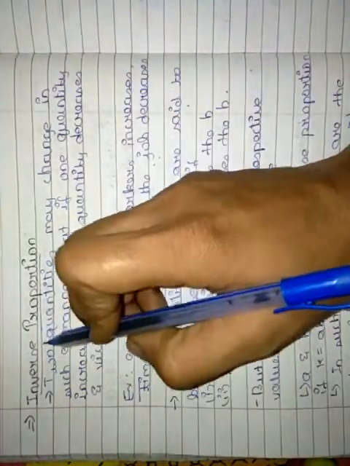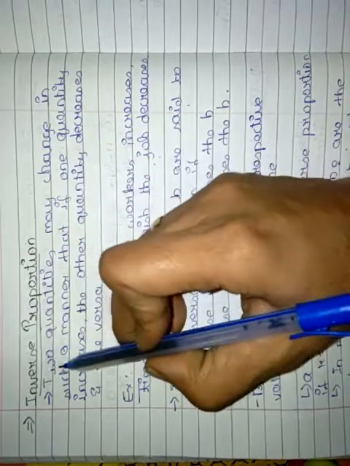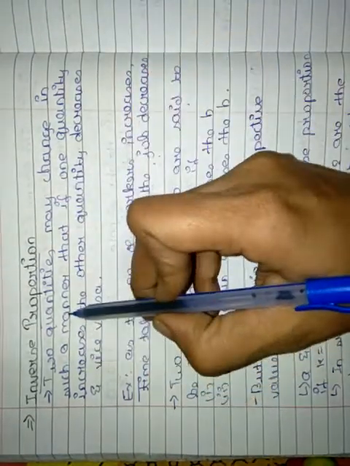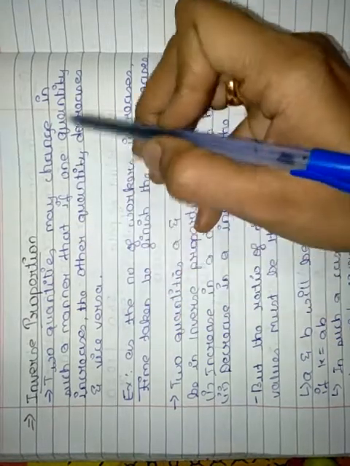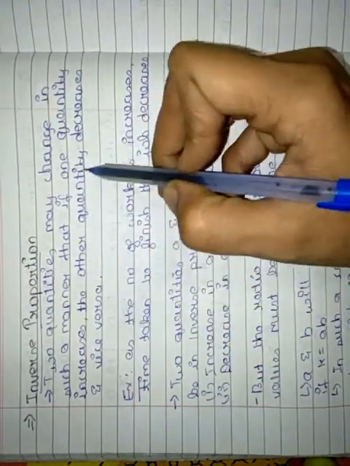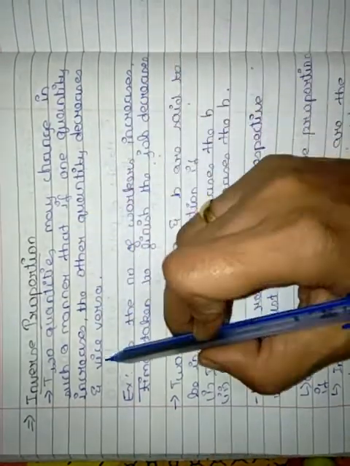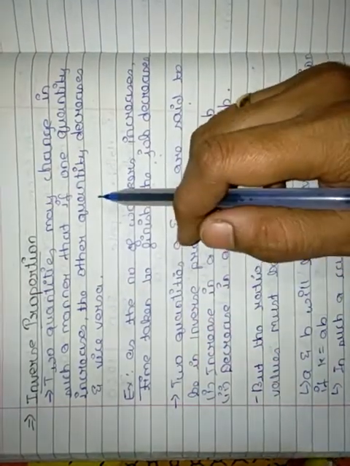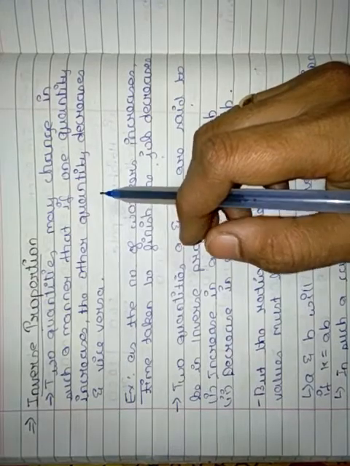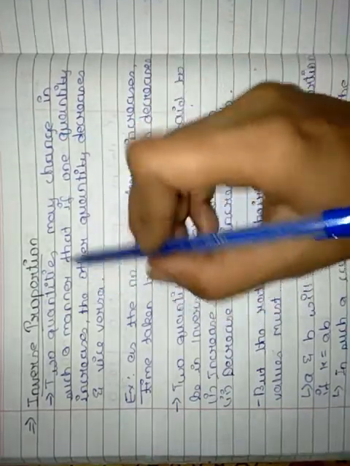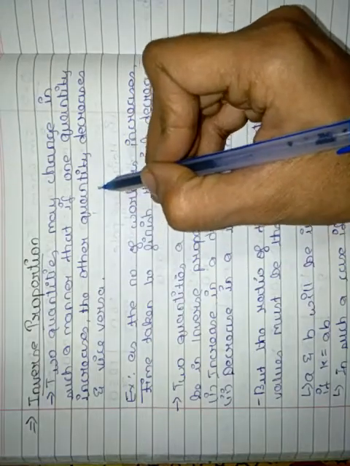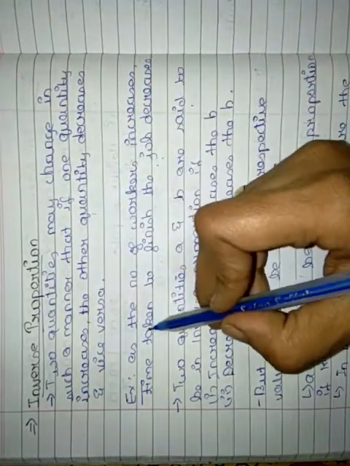So let's start with inverse proportion now. What is inverse proportion? When two quantities change in such a manner that if one quantity increases, the other quantity decreases, and vice versa. I have already told you, in inverse proportion, if one quantity is increasing, the other quantity will decrease. Let's take an example.